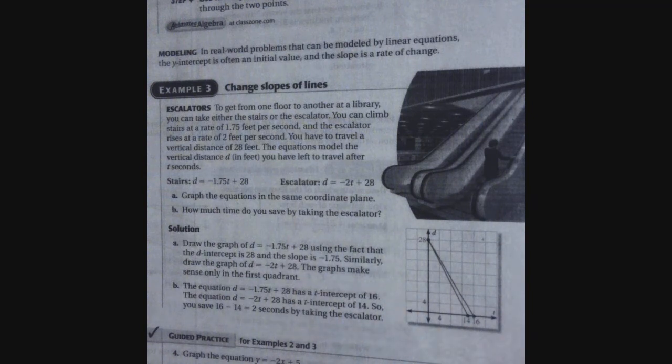All right, so let's look at this. We've got an escalator. To get from one floor to another at a library, you can take either the stairs or the escalator. So you can walk up the stairs or you can ride the escalator. You can climb stairs at a rate of 1.75, which is the same as 1 3/4 feet per second. So every second you're going to go up almost to 1 3/4. But the escalator rises at a rate of 2 feet per second. So you can see it's 1/4 of an inch faster. So every second you go up 2 feet. So you're going to go faster on the escalator than you are walking. You have to travel a vertical distance of 28 feet. So you're going up 28 feet.